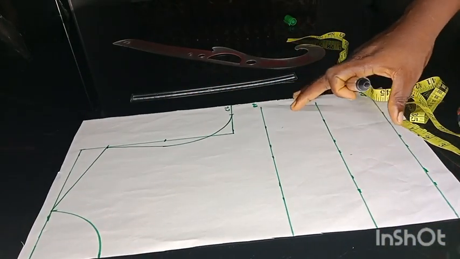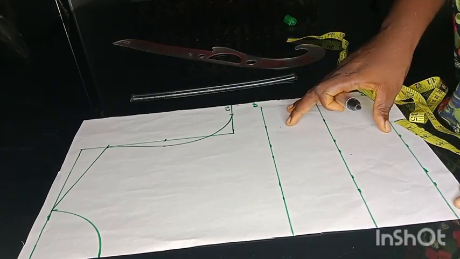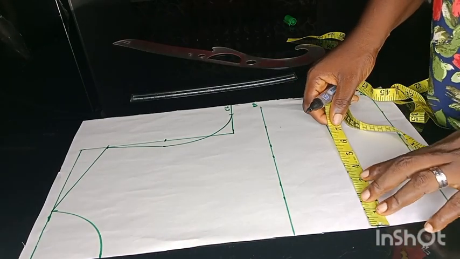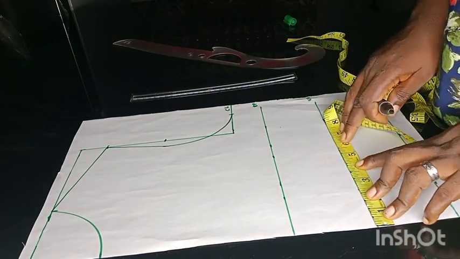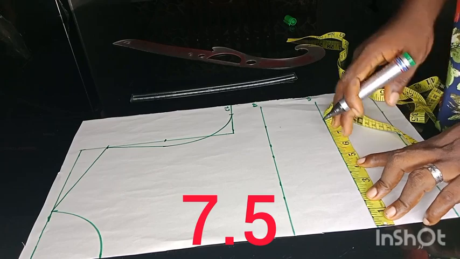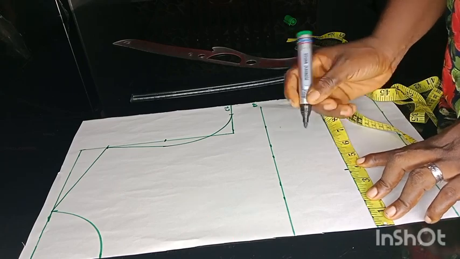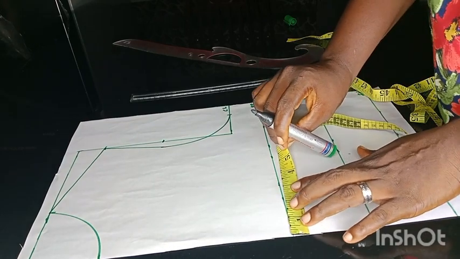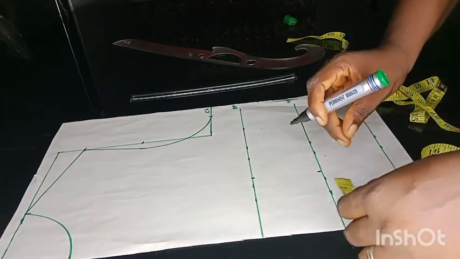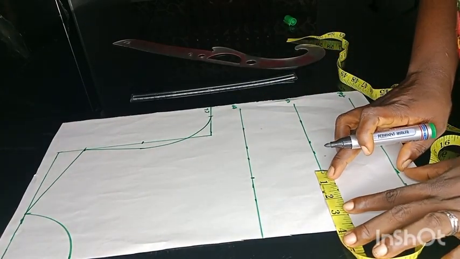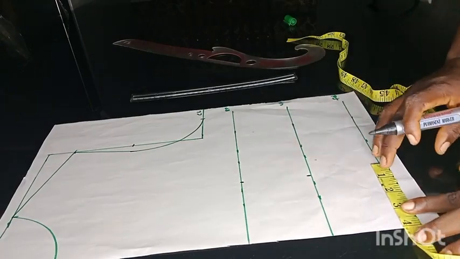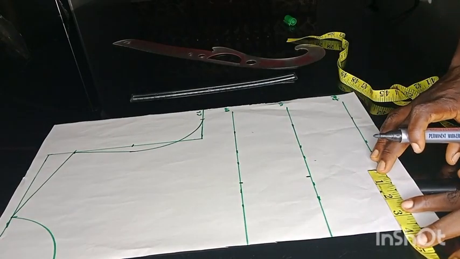I am going to make use of basic waist dart for my front pattern. So to mark my basic waistline, I will divide my bust palm by 2. The bust palm I'm working with is 7.5 inches. 7.5 divided by 2 is 3.75. I have 3.75 here and 3.75 here.